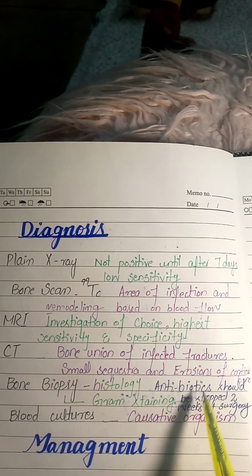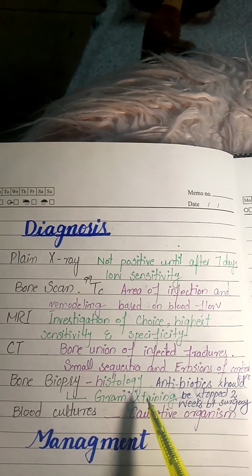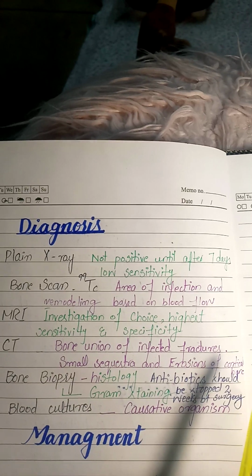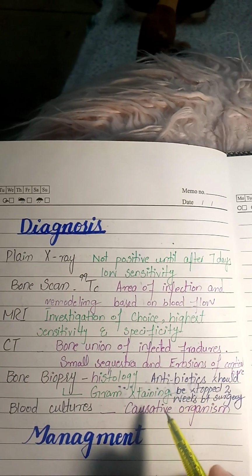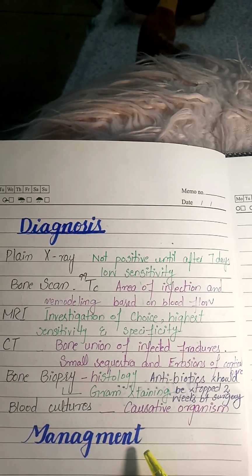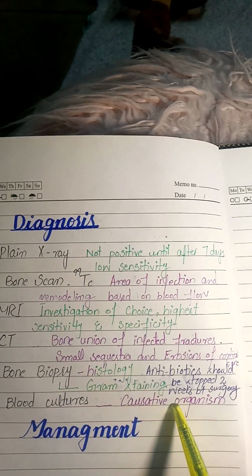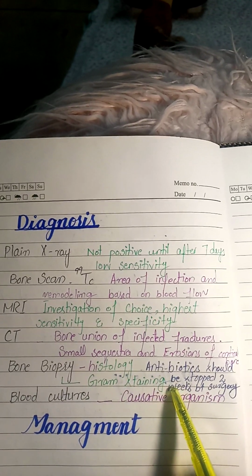know the causative organism. And if we do superficial sampling, it's not usually helpful because the normal skin flora, staph epidermidis, is normally present on skin, so it won't be that helpful. We have to do deep biopsy, which is bone biopsy, to check histology and gram staining.